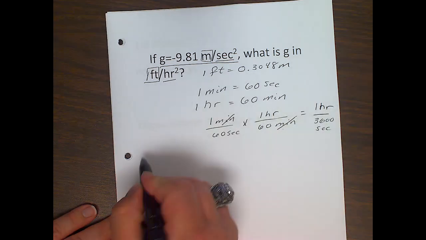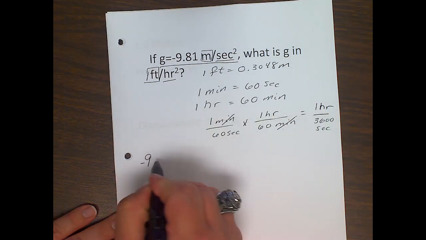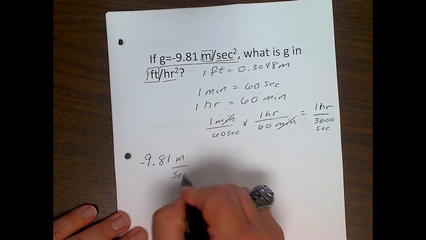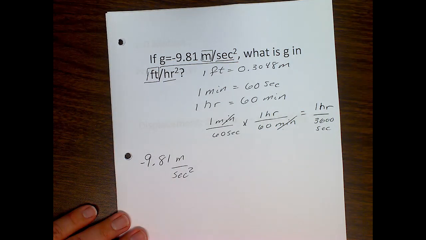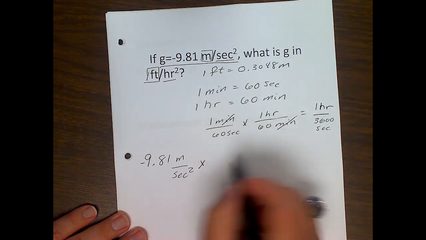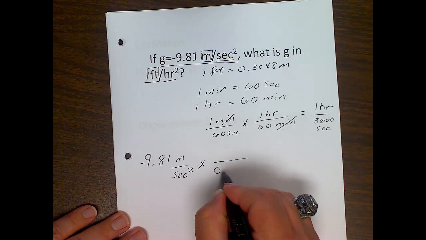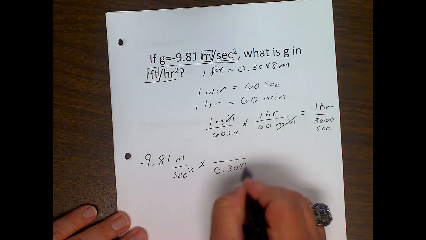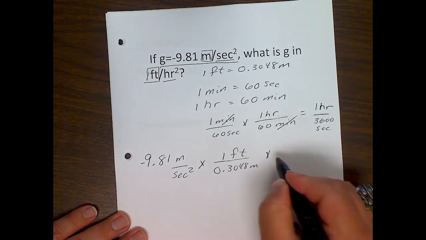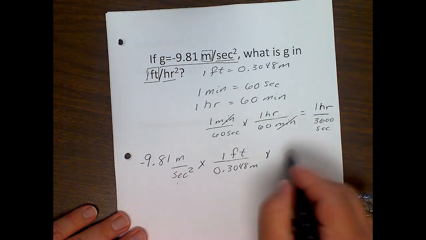Now let's do our conversion. We have a negative 9.81 meters per second squared. I'm going to multiply that by, I'll have meters in the numerator, so I need to have it in the denominator here, 0.3048 meters, 1 foot, times, now notice this is seconds squared.